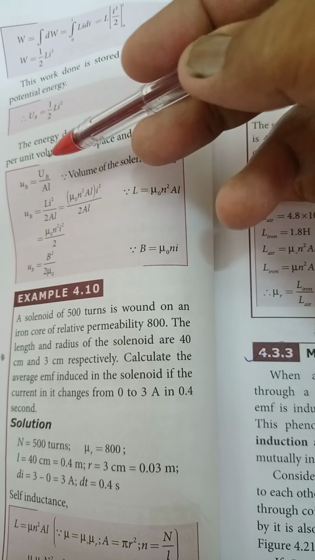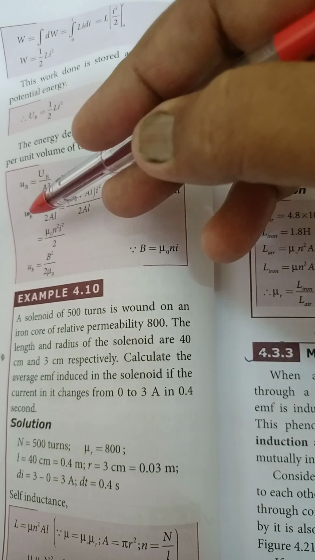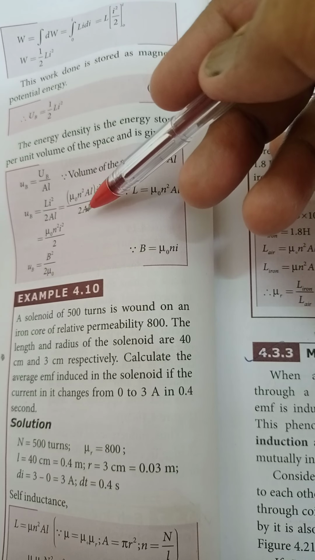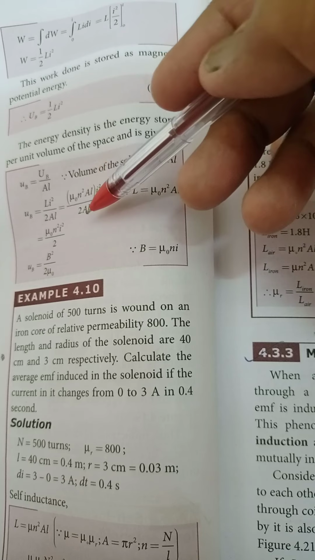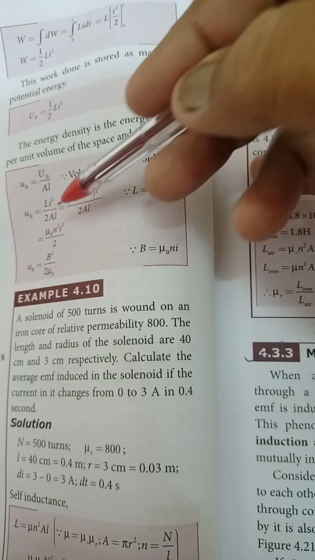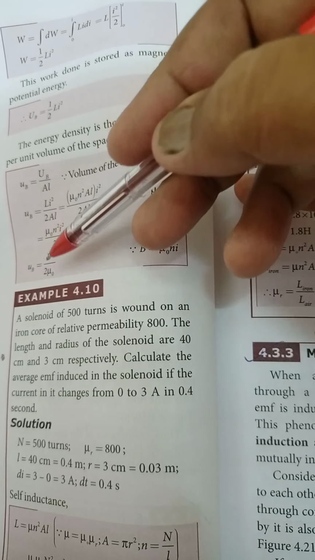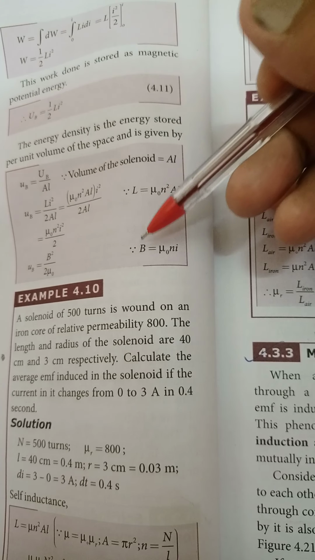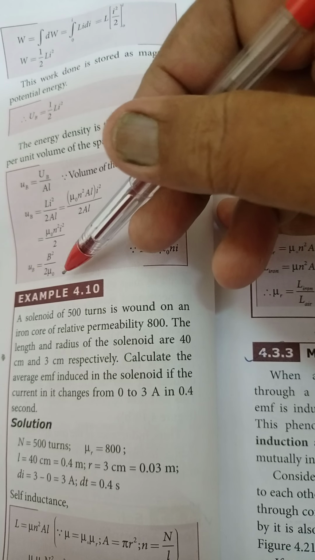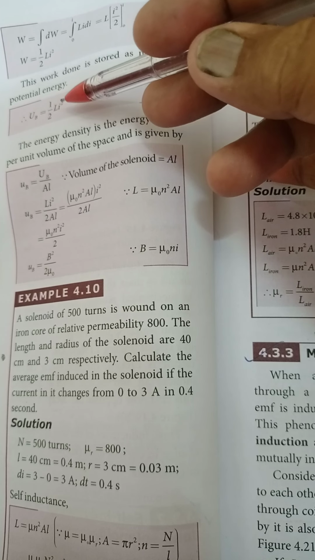Instead of L, substitute mu naught n square A l. So u b is equal to mu naught n square A l into I square by 2 A l. A l gets cancelled, and finally you will get u b is equal to mu naught n square I square by 2, and u b is equal to B square by 2 mu naught, because B is equal to mu naught n I. So this is the expression for energy density, and this is the expression for the total magnetic potential energy stored in the inductor.